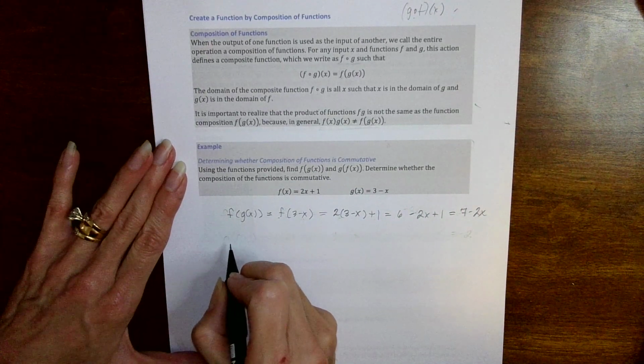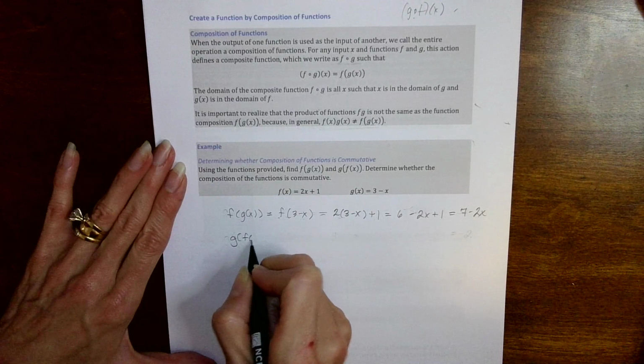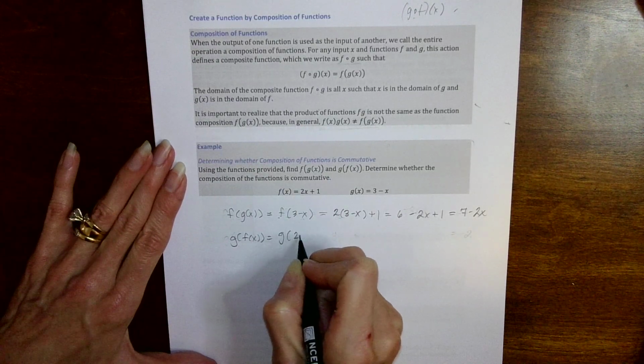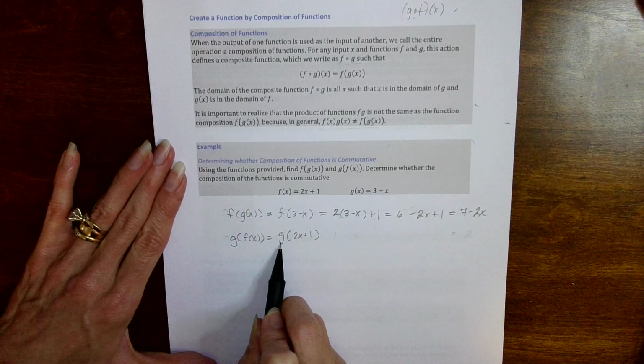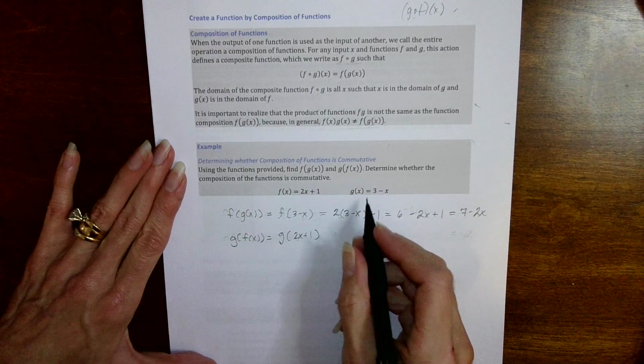And then g of f of x is g of 2x plus 1. That says go to the function named g. Every time you see its variable, replace it with the value 2x plus 1. So I'm going to go to the function g.